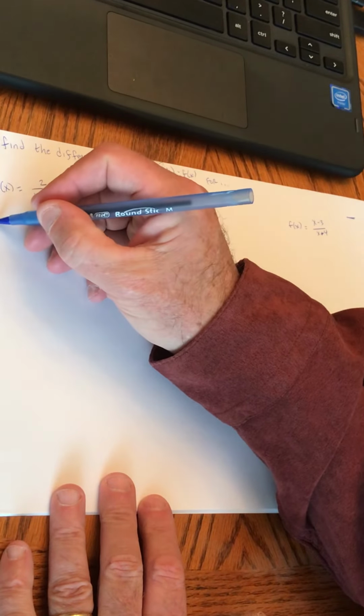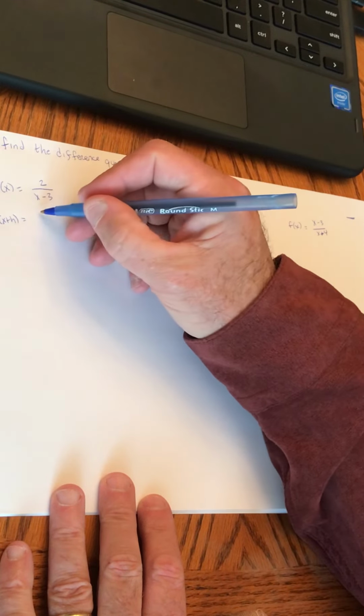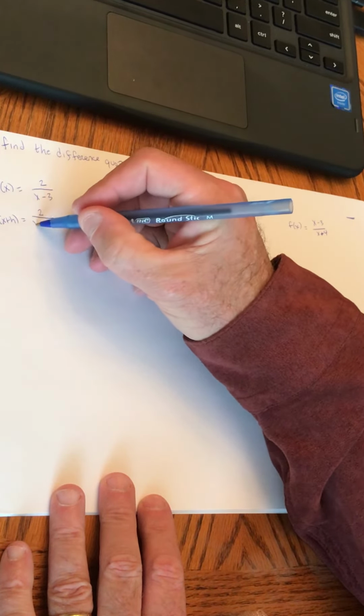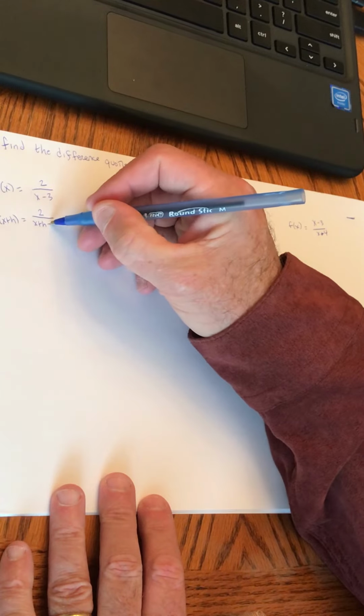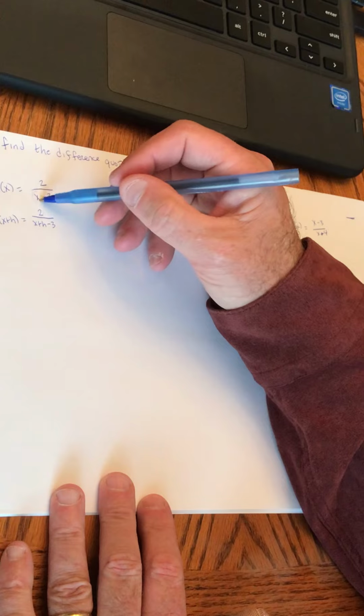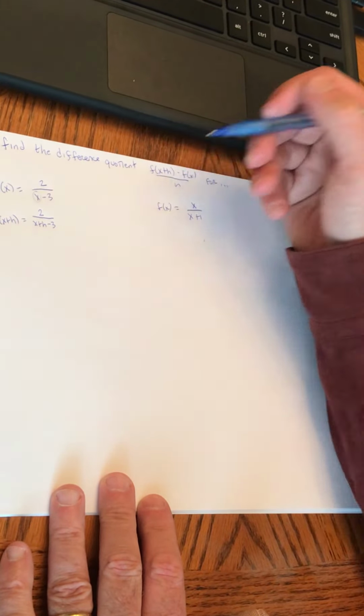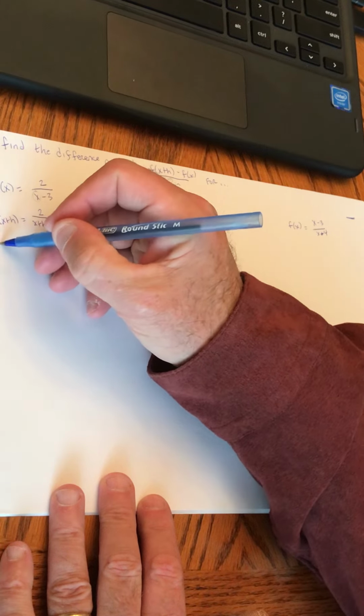We're going to find f of x plus h first. That's just simply replacing the x with x plus h. This is f of x plus h. I took out this x and I plugged in x plus h. Now we put that together over h.